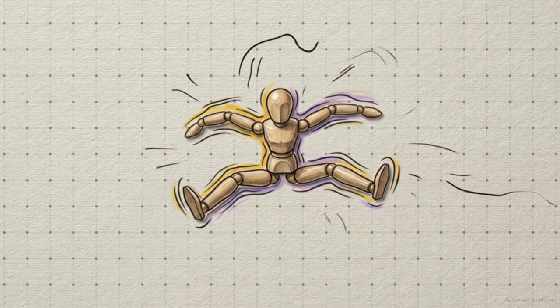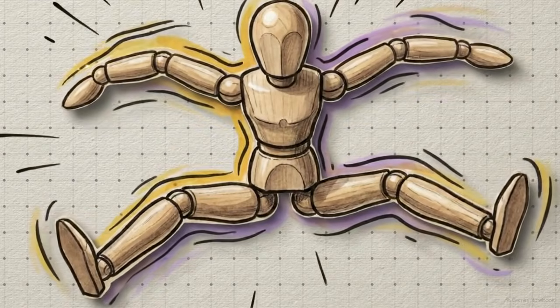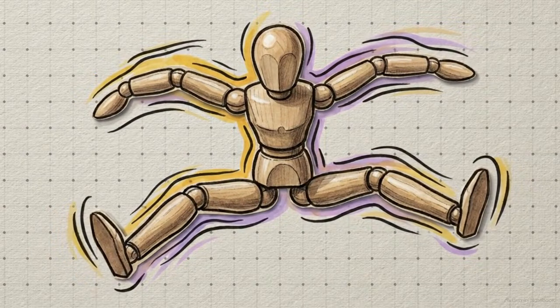This stylized leap is the final result of that partnership, a performance where human creative intent is executed through the mathematical precision of an algorithm.